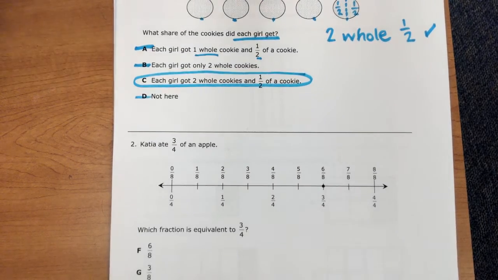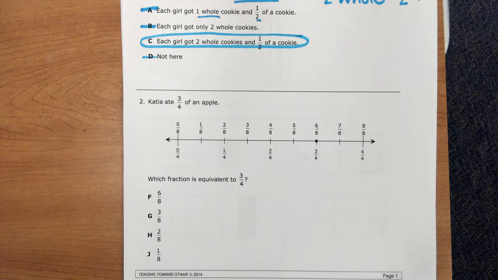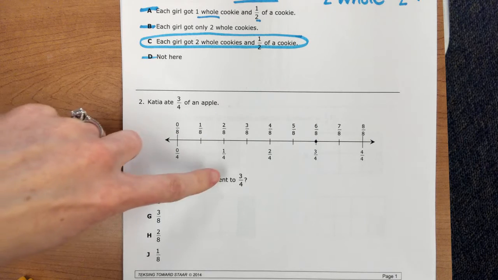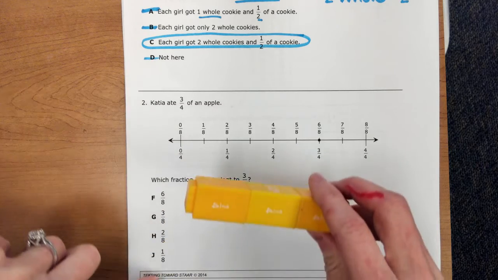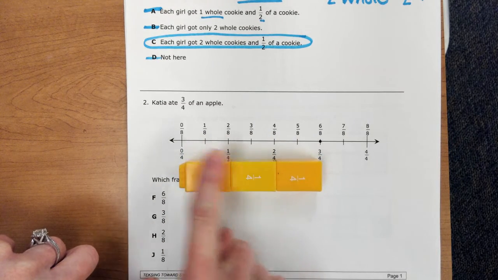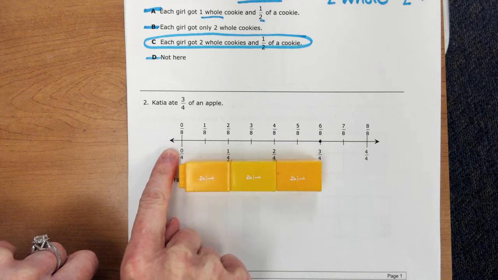Katie ate 3/4 of an apple. What fraction is equivalent to 3/4? Here they have a number line, but I'm going to pull out my fraction bar and show you through my bars. Okay, so we want to know what 3/4 is equivalent to. So what I've done is I've gotten out 3/4, and I'm lining it up starting at the 0.